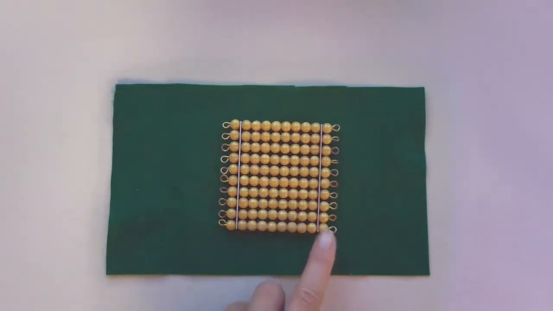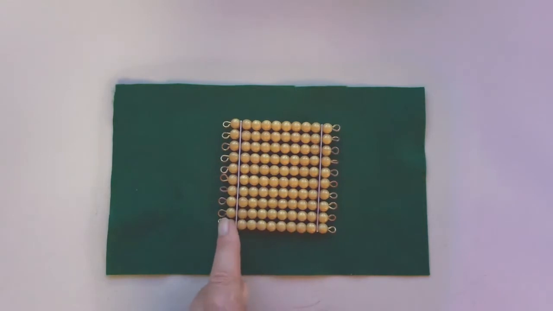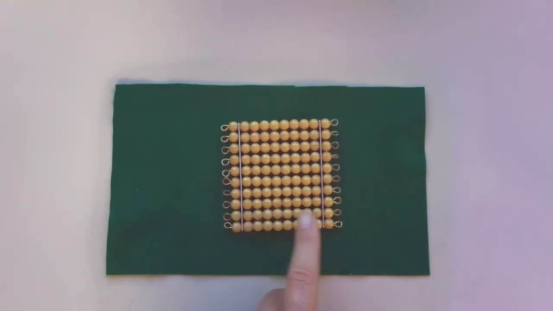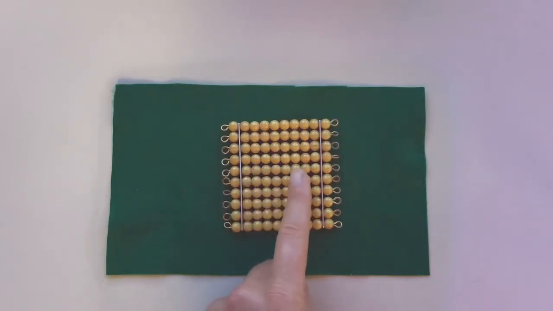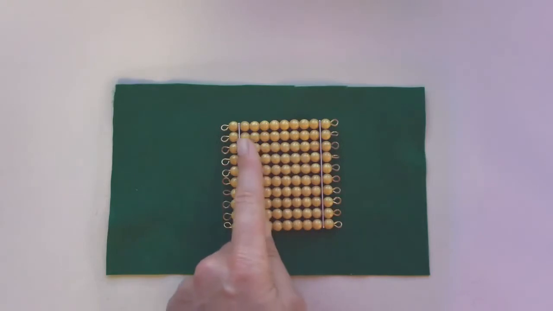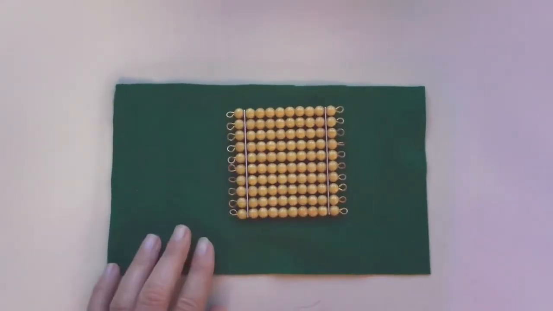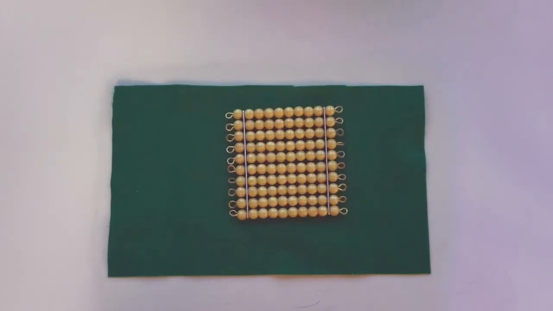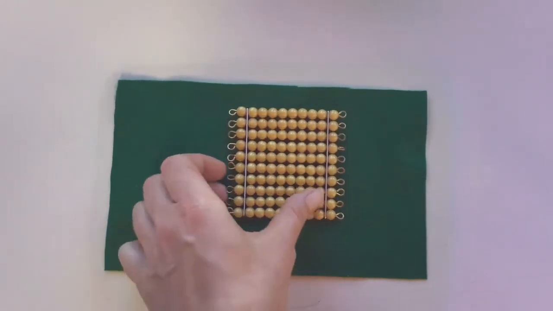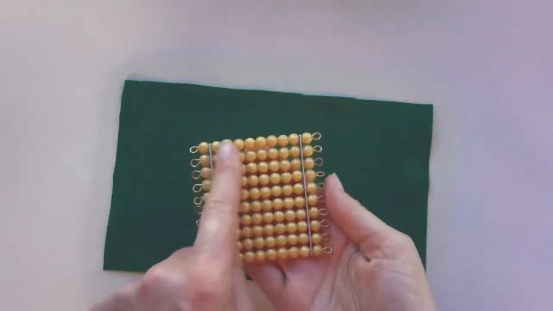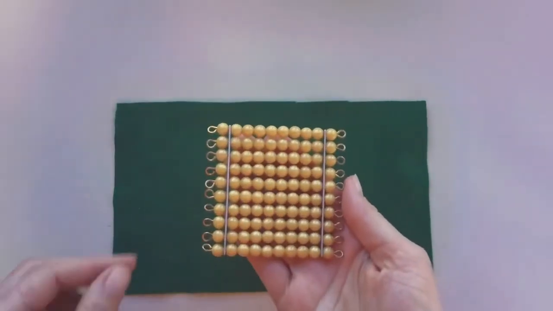But we already know if one of these is 10, and there are 1, 2, 3, 4, 5, 6, 7, 8, 9, 10 tens, how many beads are there in here? Yeah, 100. So 100 is the area of this square's surface. There are 100 beads, and 100 is the area.